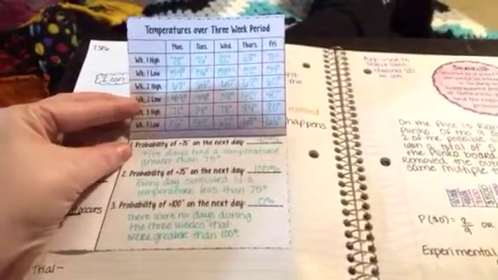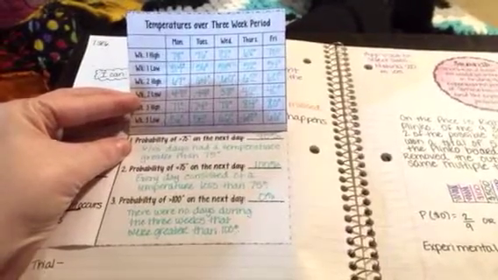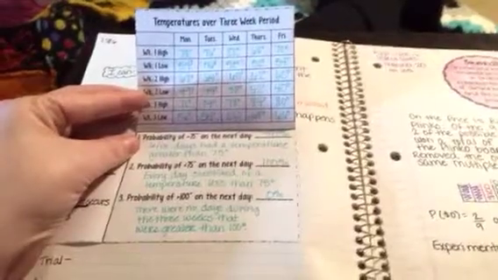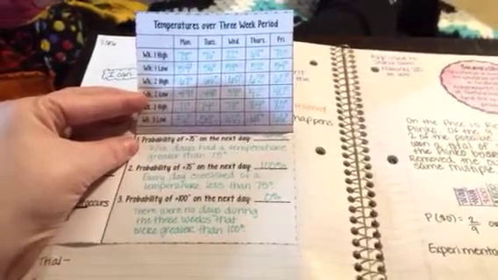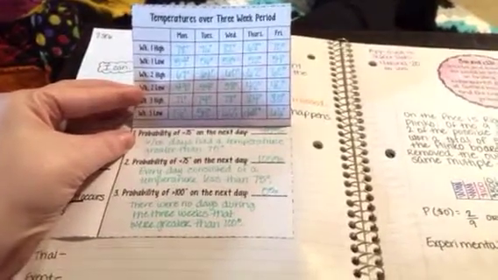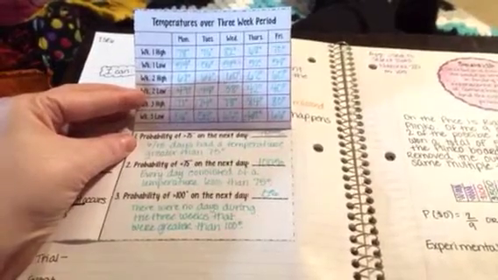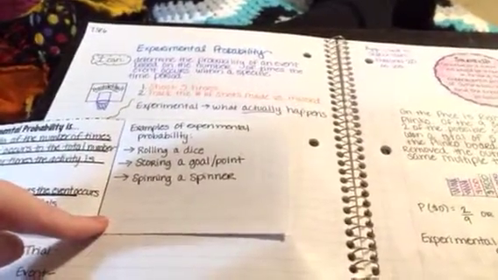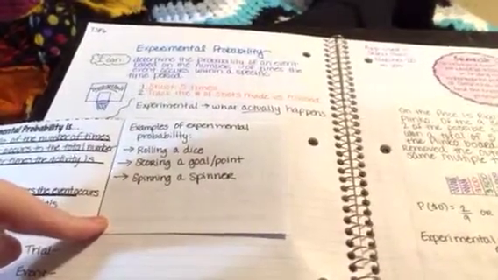And then they can talk about the probability of greater than 75 degrees, less than 75 degrees, or greater than 100 degrees. And in different areas of the world, this would be a great activity at different times of the year. After that, I would have us brainstorm examples of experimental probability, and you'll see why in just a second.